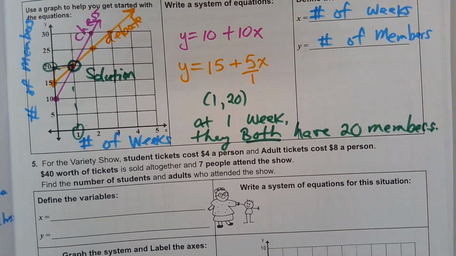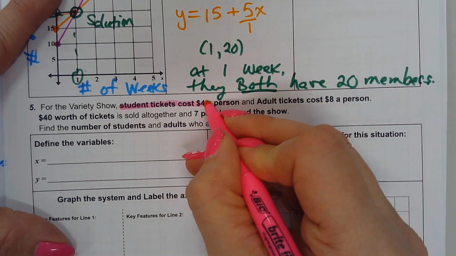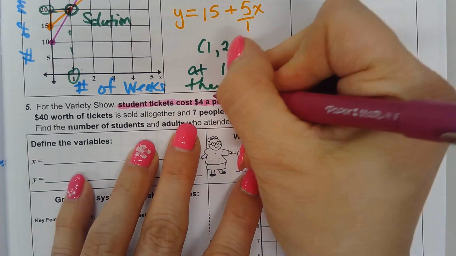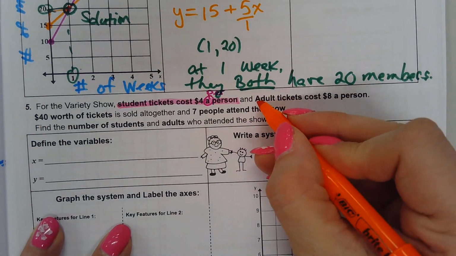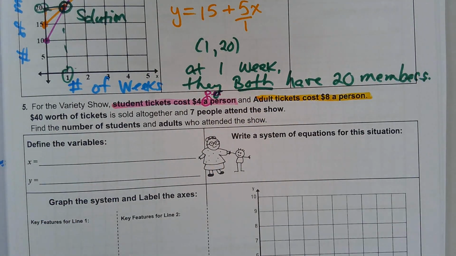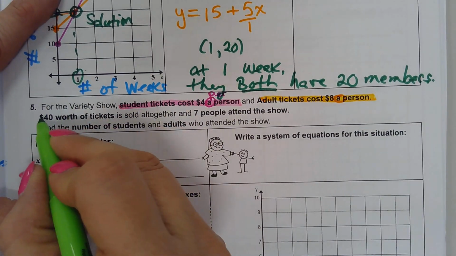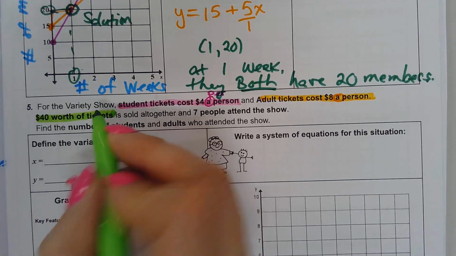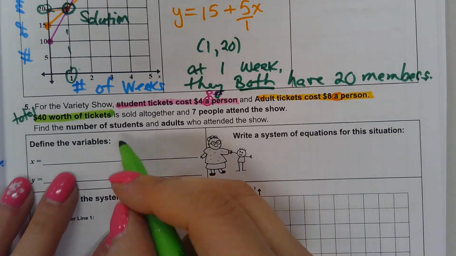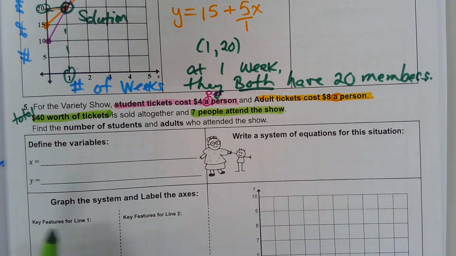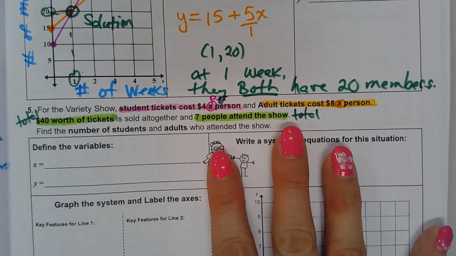Okay, the last one. For the variety show, student tickets cost $4 a person. That means per. $4 per person. Adult tickets are $8 per person. $40 worth of tickets. Okay, that's a total number. And 7 people attended the show. That's another total number. Okay, I've got my information highlighted.